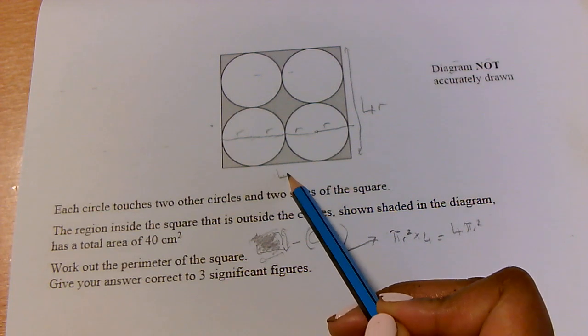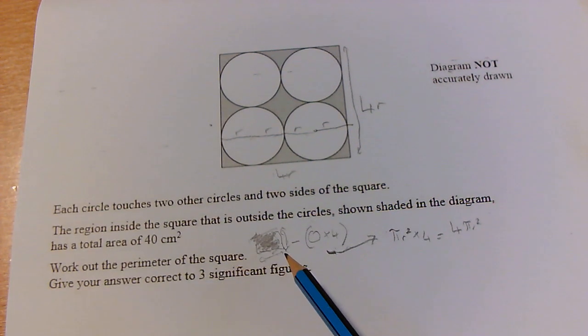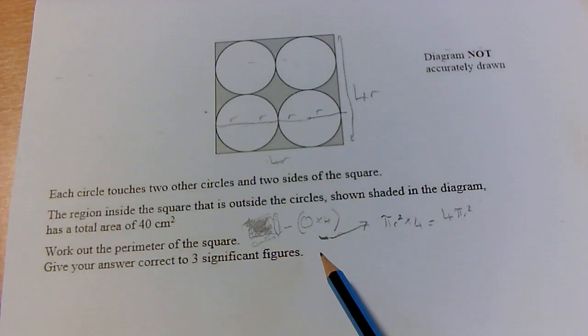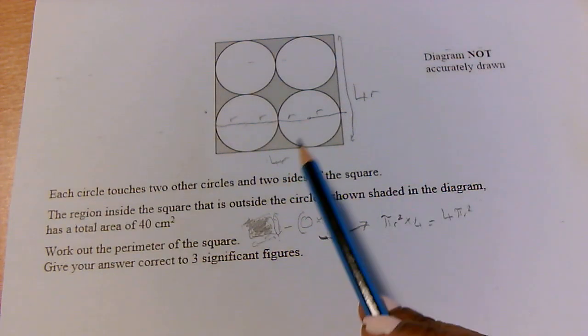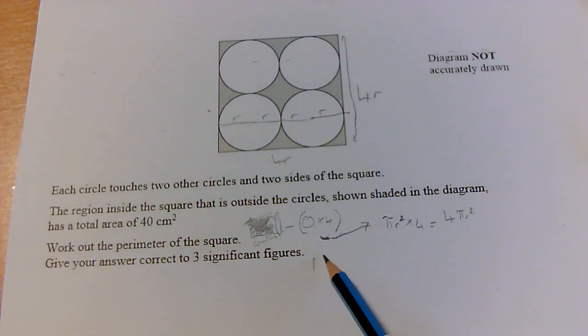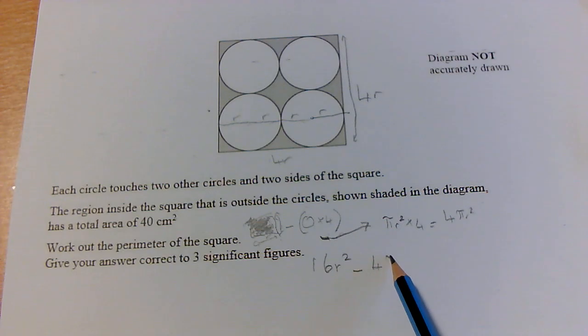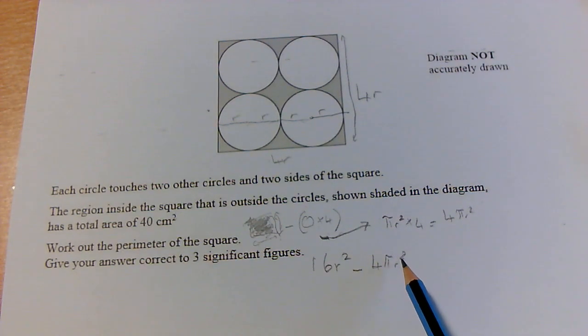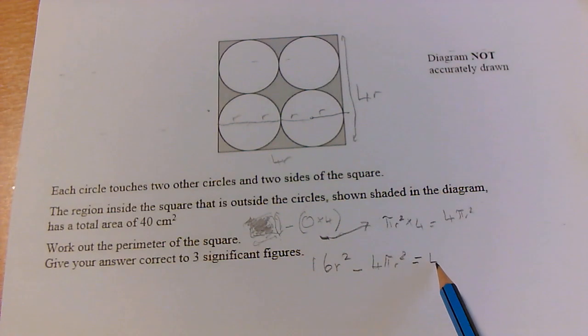So the area of the square is 4r times 4r, which is 16r squared. So 16r squared, the area of the square, take away 4 pi r squared, the area of the 4 circles, is equal to 40.